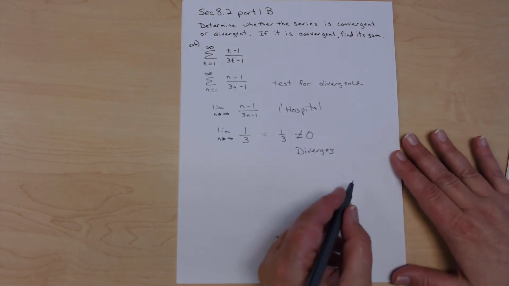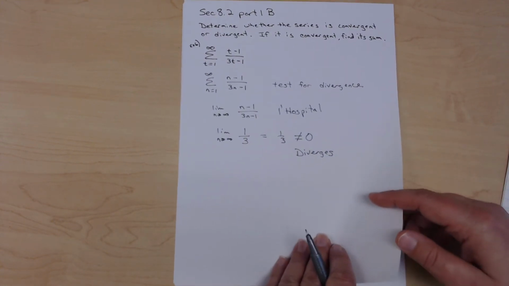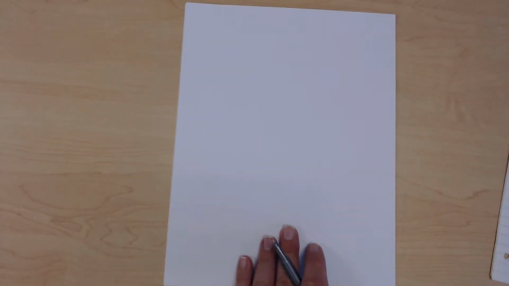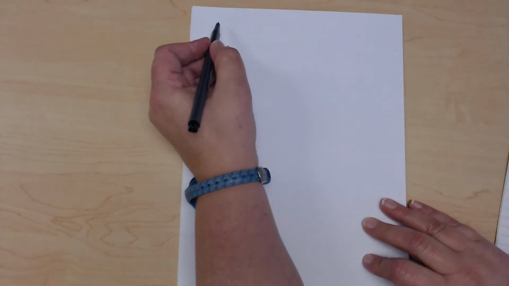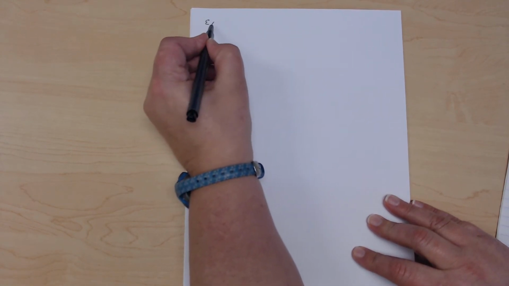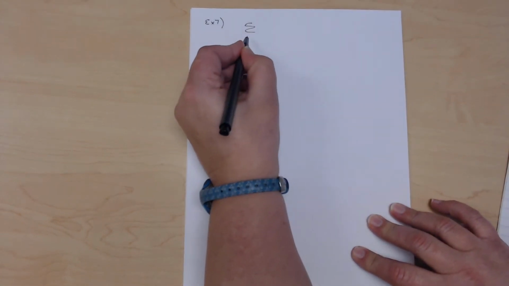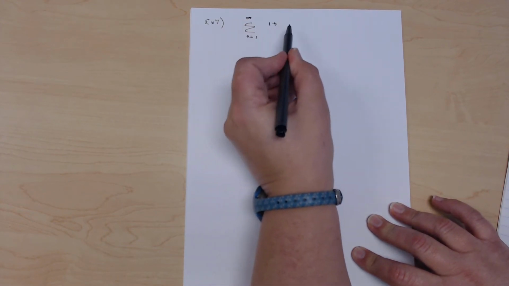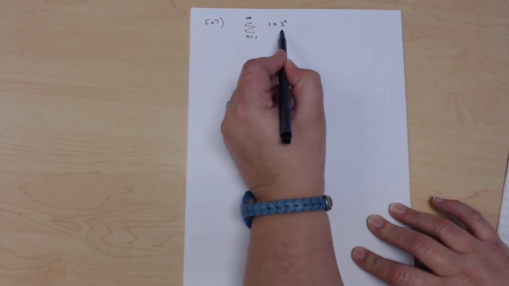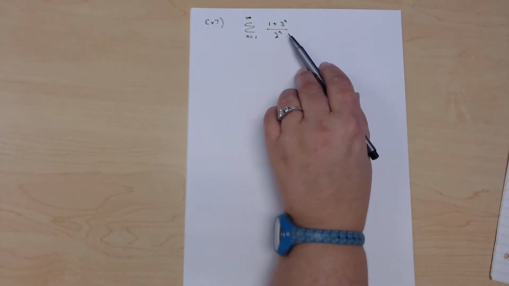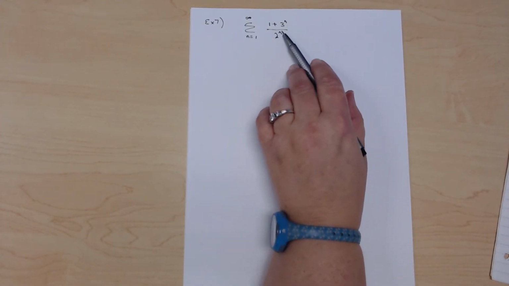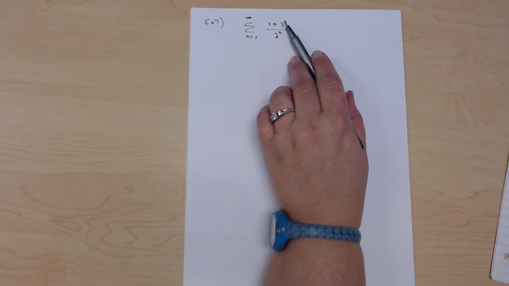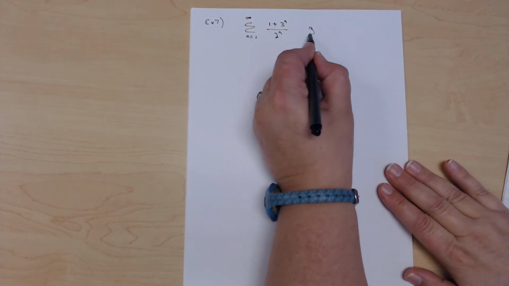Okay. All right, let's take a look at example 7. It's kind of nice just to start at the beginning, at the top of the page. Example 7, we're going to do the summation from 1 to infinity of (1 plus 3 to the n) over 2 to the n. What am I saying here, guys? The exponent is n, so I am thinking geometric. When the exponent is n, I am thinking geometric.